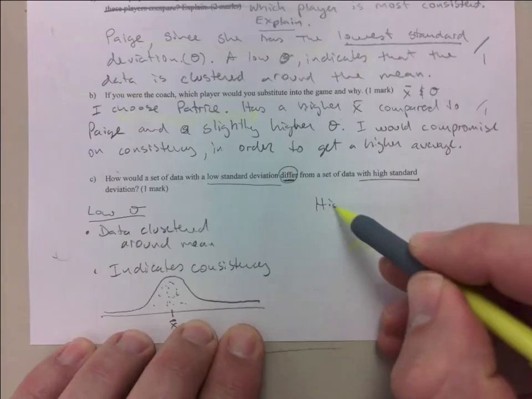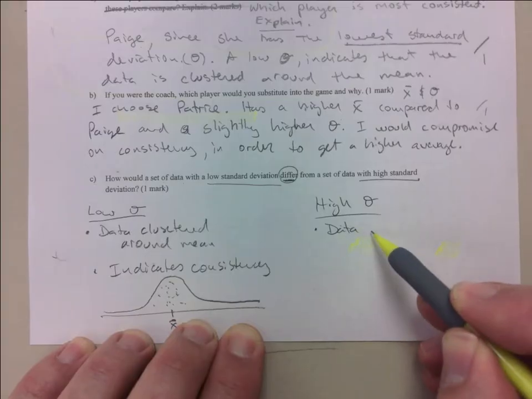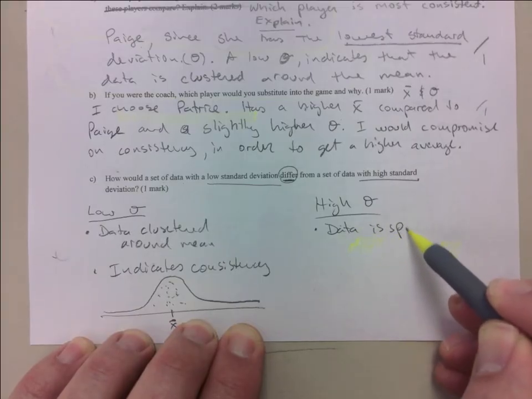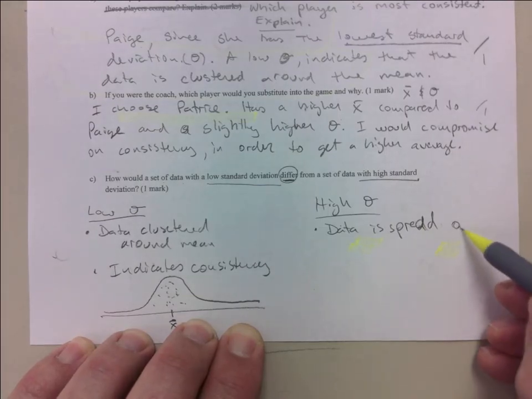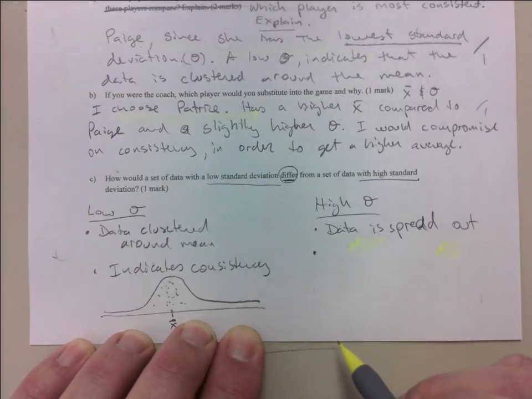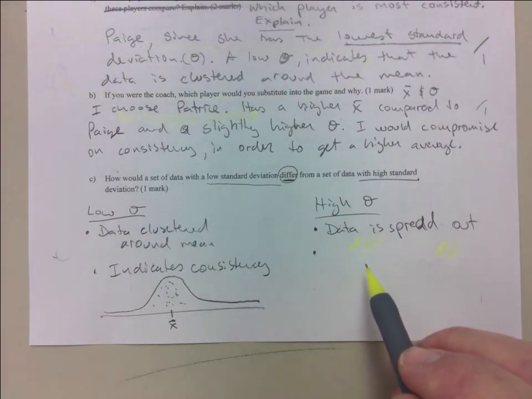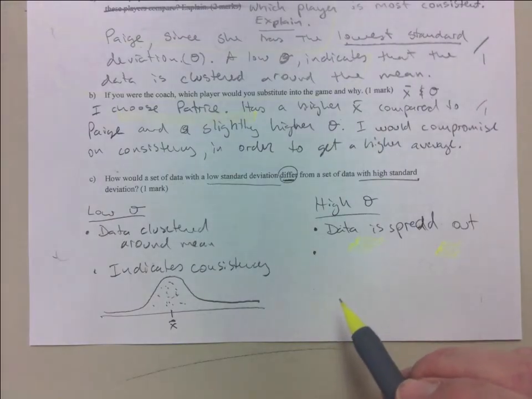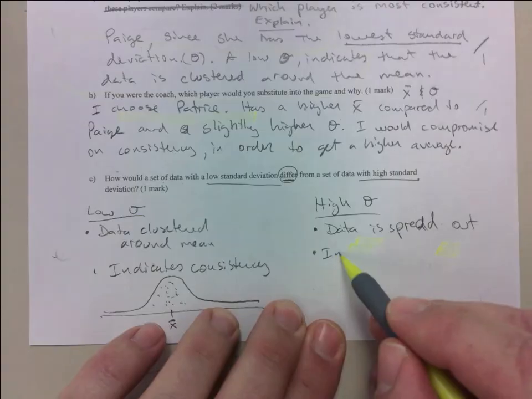And if you have a high standard deviation, data is spread out. That looks weird, but it says spread out, trust me. I just need the writing skills. I'm totally a doctor, but you would not trust me cutting anybody open, right? I don't think so. Data spread out indicates inconsistency.